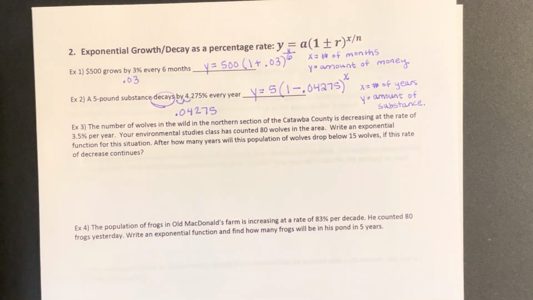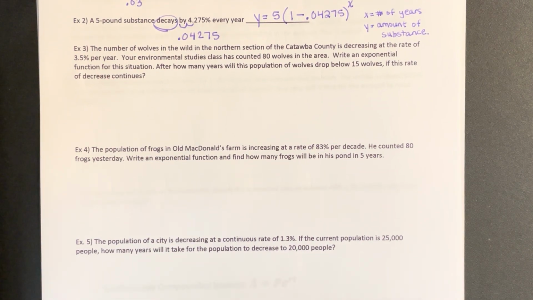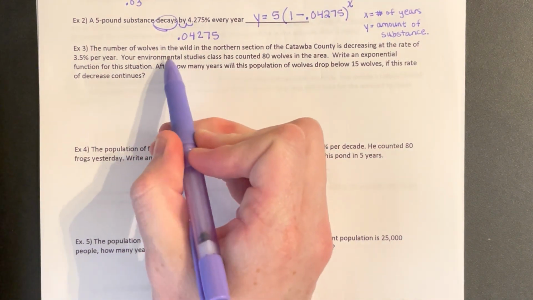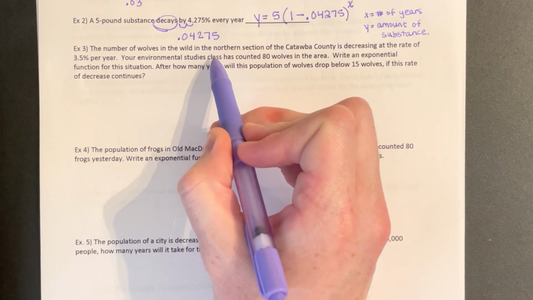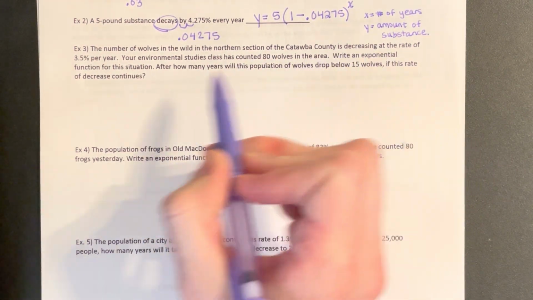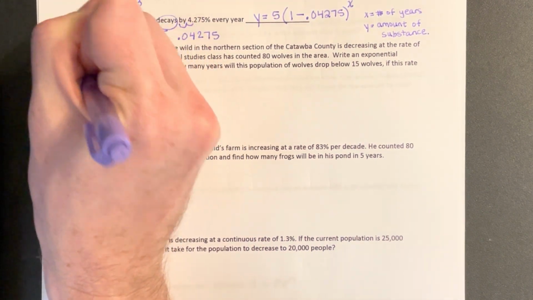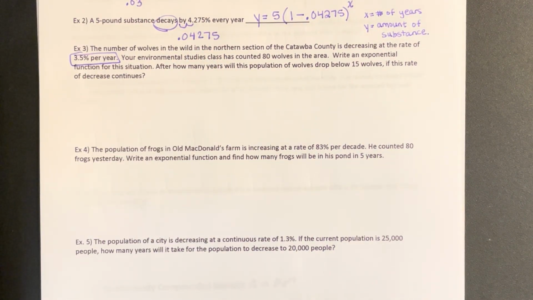So let's take these and put it into some real word problems and solve some things out. In example 3, we have the number of wolves in the wild in the northern section of Catawba County is decreasing at a rate of 3.5% per year. So there's going to be an important part of our problem. Your environmental studies class has counted 80 wolves in the area. Write an exponential function for this situation.